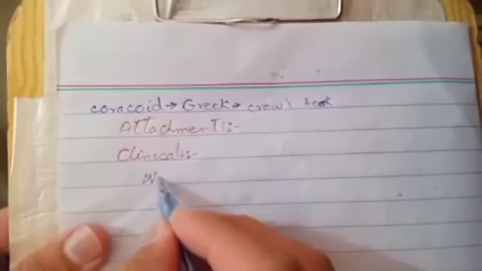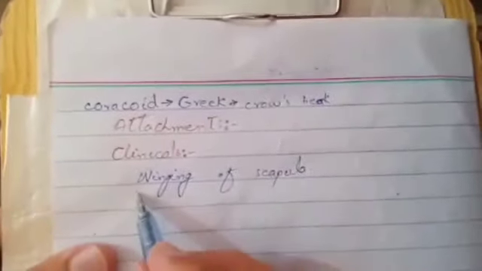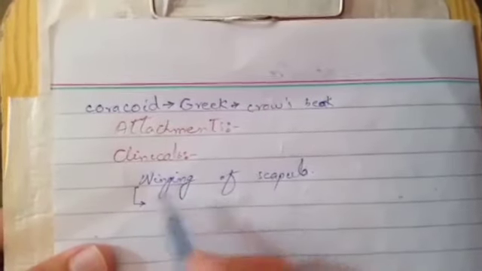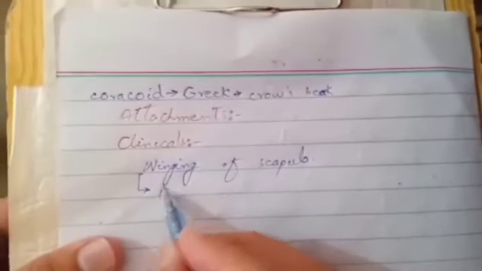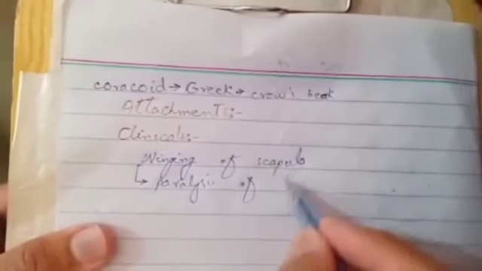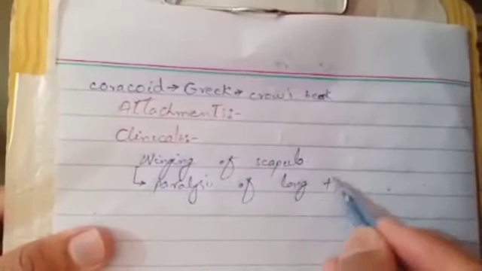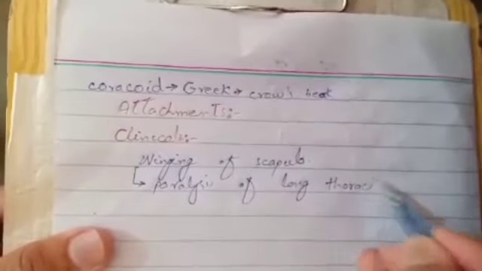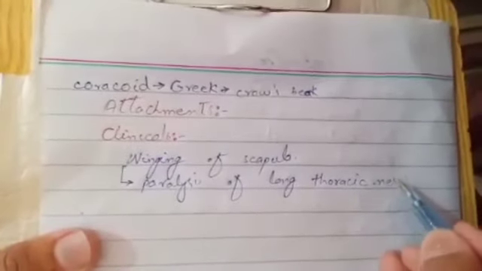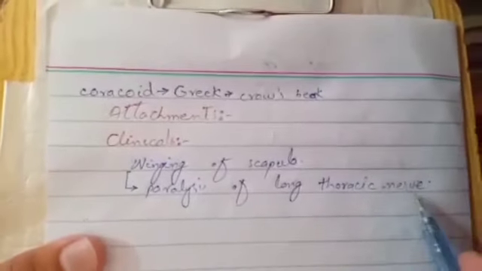The most important clinical, which is usually asked in the examination, is winging of scapula. This is caused because of damage to or paralysis of the long thoracic nerve.